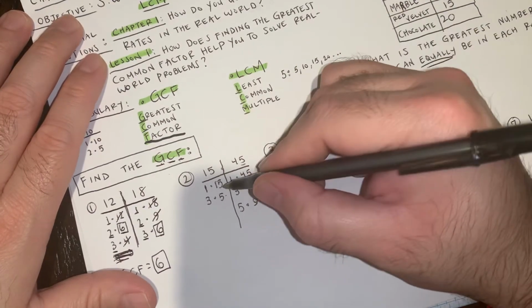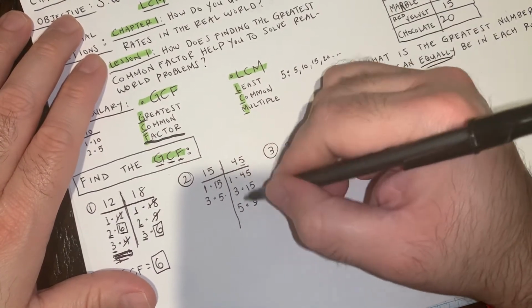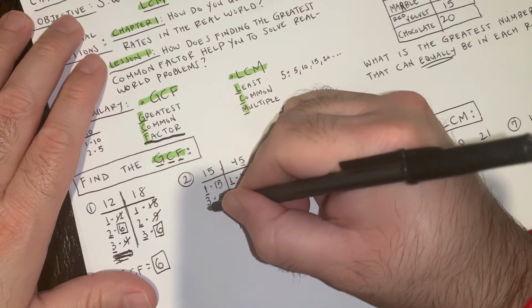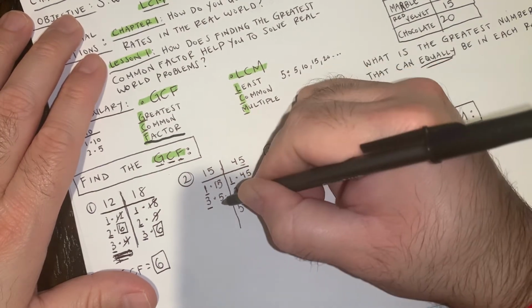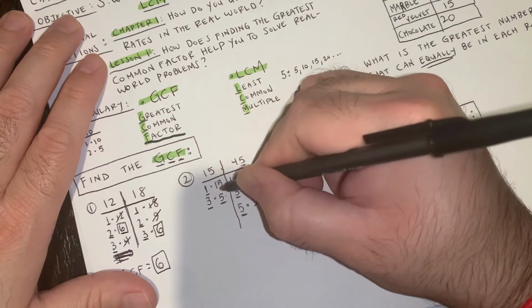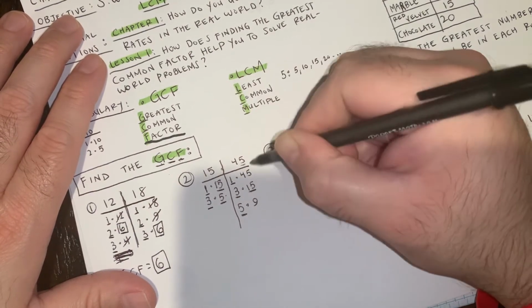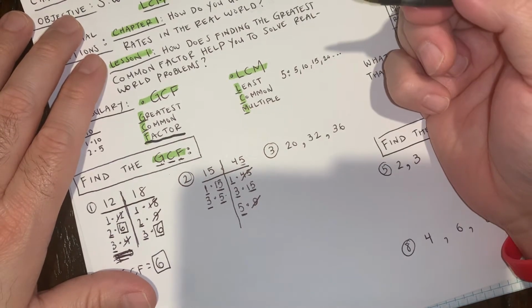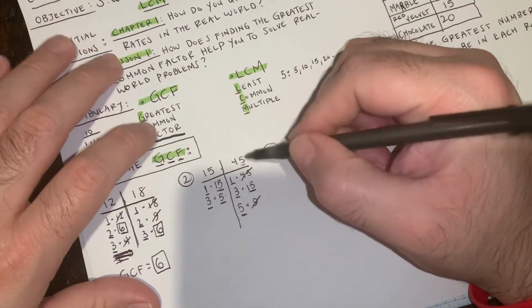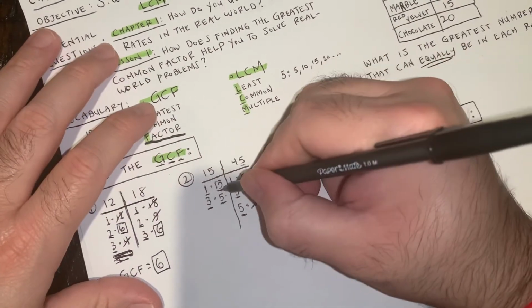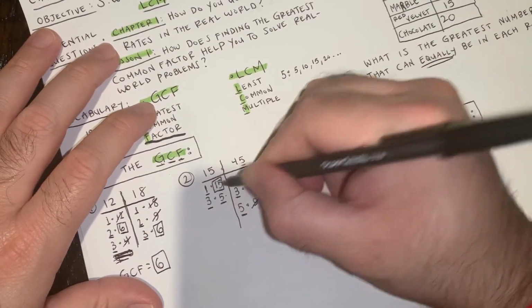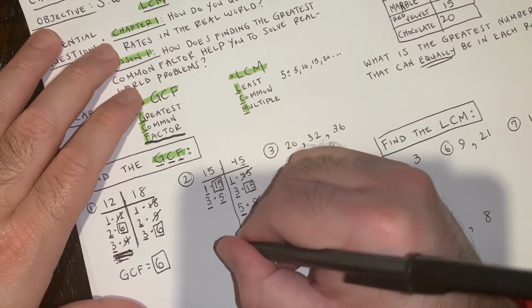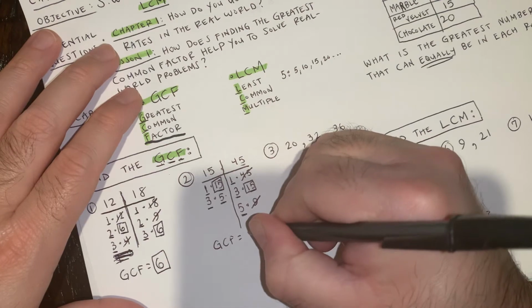So these are my factors of 15. These are my factors of 45. 1 is common. 3 is common. 5 is common. And 15 is common. So 45 is not common, 9 is not common. I could ignore those numbers. Now, I need to think of what is the biggest one, what is the greatest one. And the greatest number on both sides is 15. So my GCF is going to be 15.